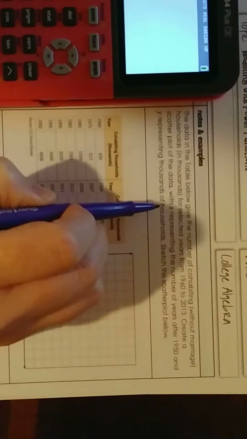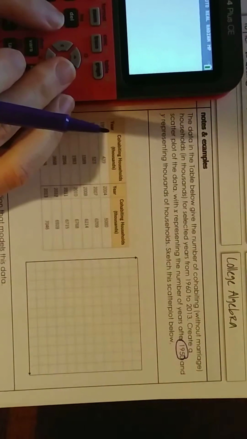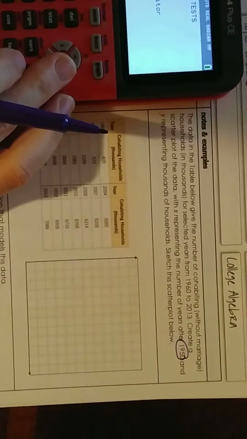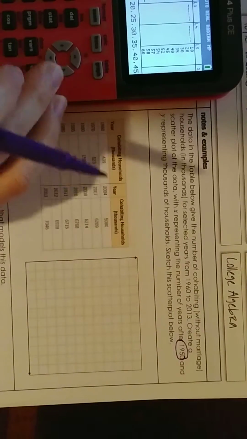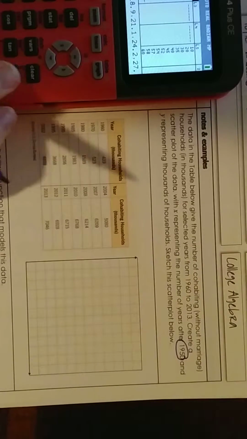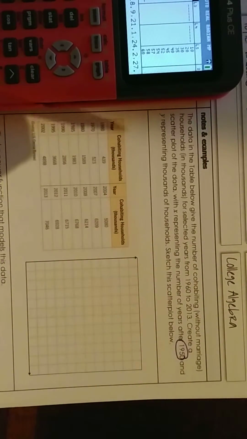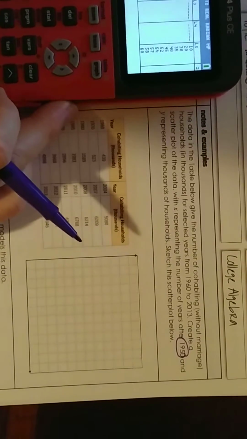We're going to create a scatter plot of the data with X representing the number of years past 1950. Okay, so I'm going to edit my L1 and L2 to reflect this data here.